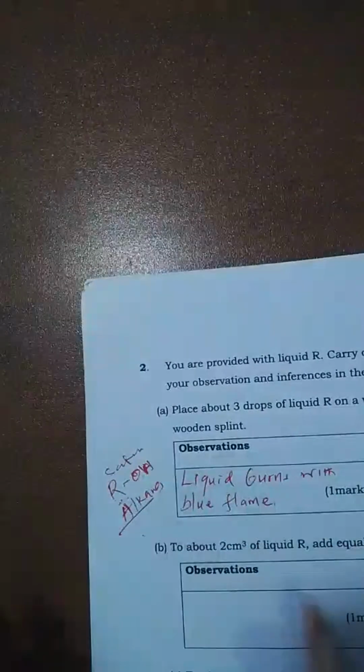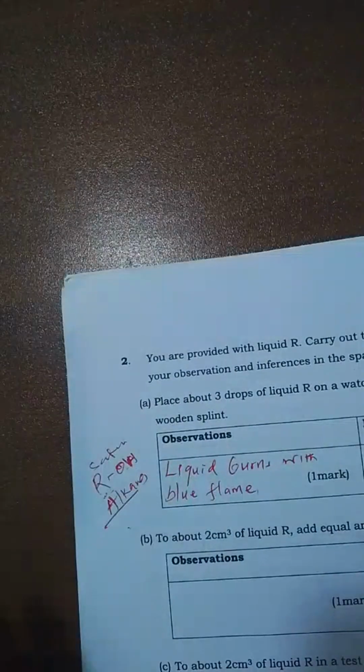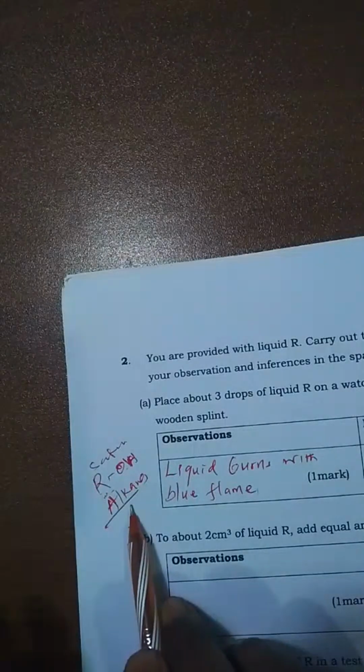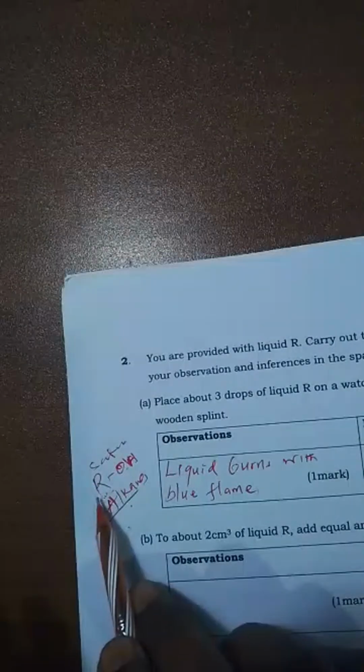That's why alkanes do not have many chemical reactions, because they are saturated. Alcohols are saturated. So when a liquid burns with a blue flame, this one cannot be unsaturated. Let me give you examples of unsaturated. Unsaturated includes alkenes and alkynes.